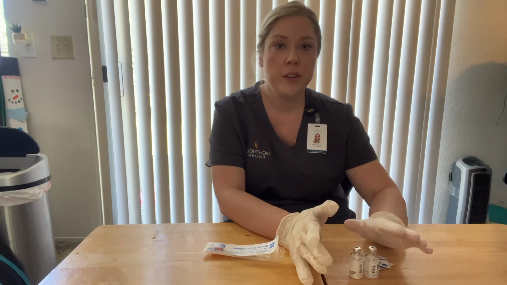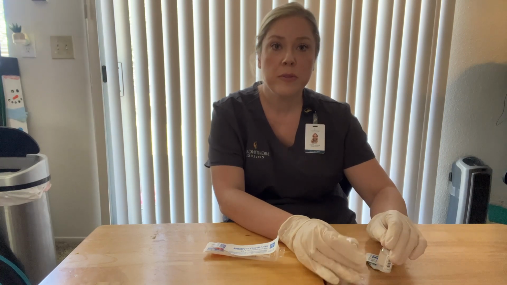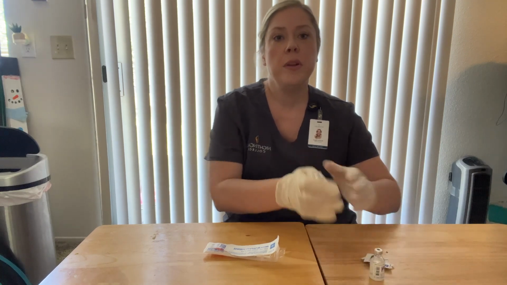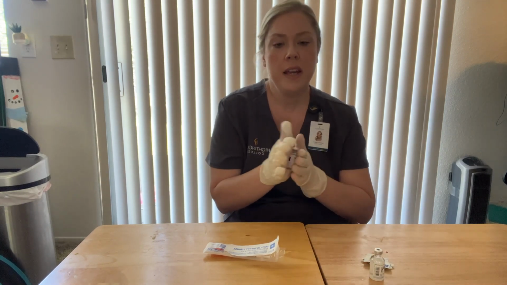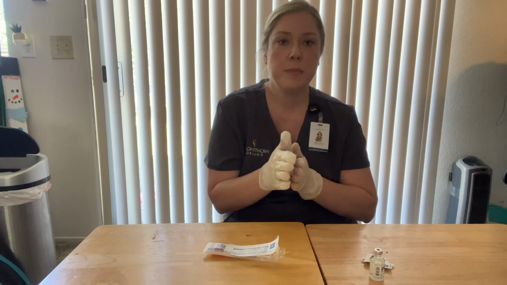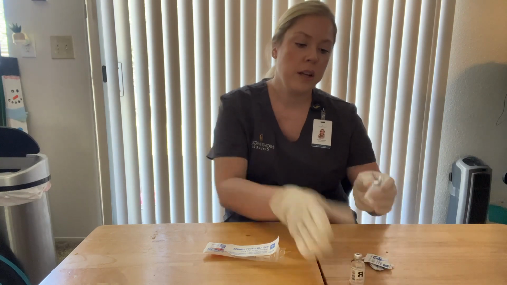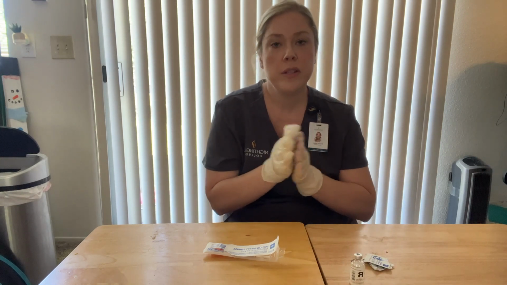I would prep the medication by calculating the total volume of insulin needed. So today we were ordered 4 units of regular and 8 units of the NPH, so we'd add those together, which would be 12 units total volume. I would go ahead and have another RN verify my calculations before I actually started withdrawing that medication. I would then want to roll the vials between my hands. This just helps resuspend the medication and also get it to room temperature if it was refrigerated.